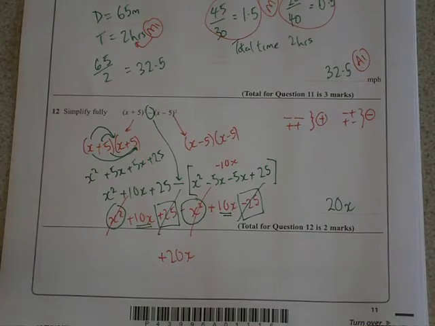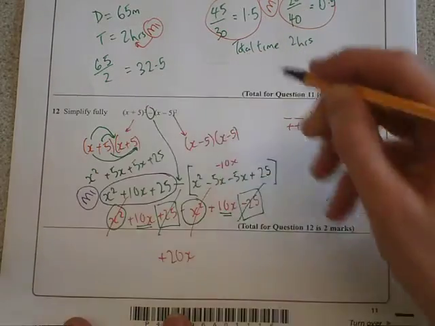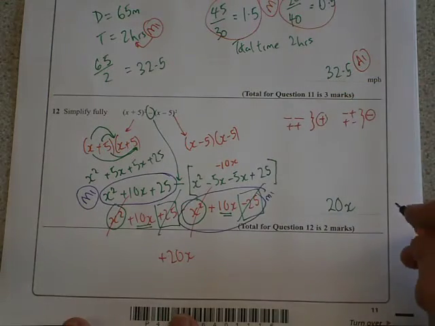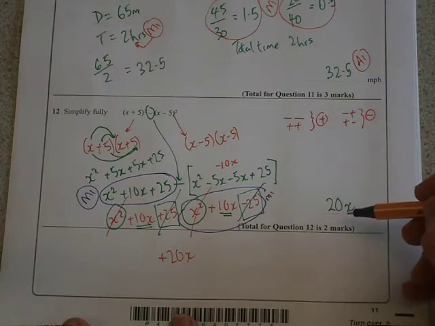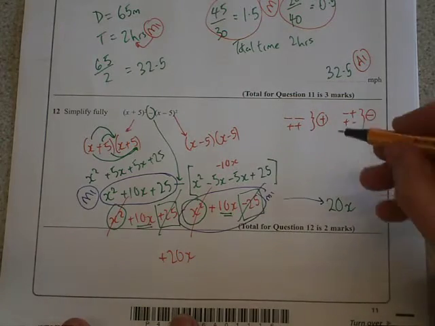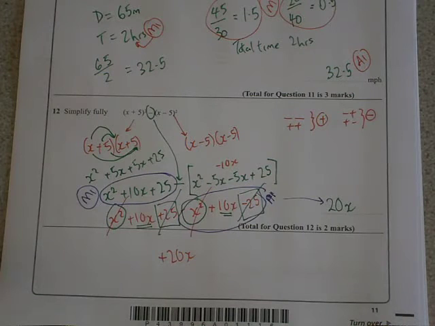So you get your first mark for expanding one of the brackets correctly and coming up with this. So this is your first mark. This here is your second mark, which would then lead you on to the correct answer. Yes, that's actually an accuracy mark there. So 1 mark for expansion, 1 mark for that correct answer. Not a lot of marks going there for quite a tricky question.